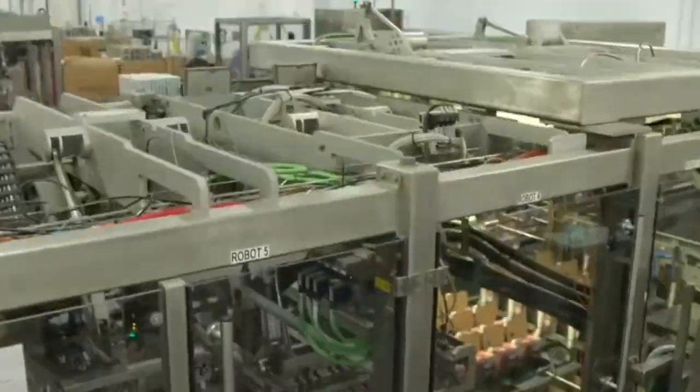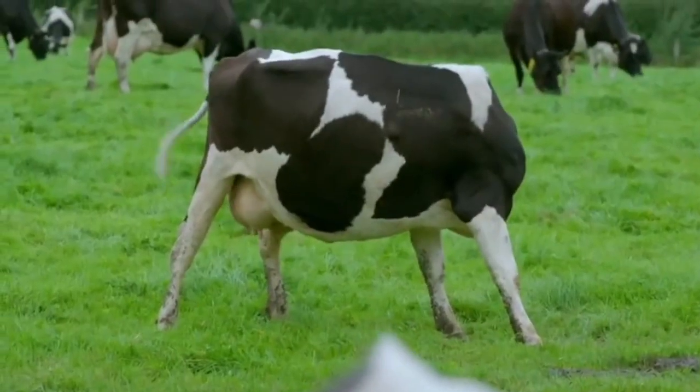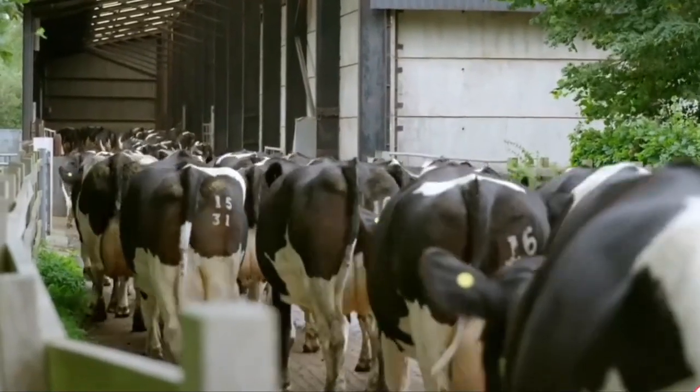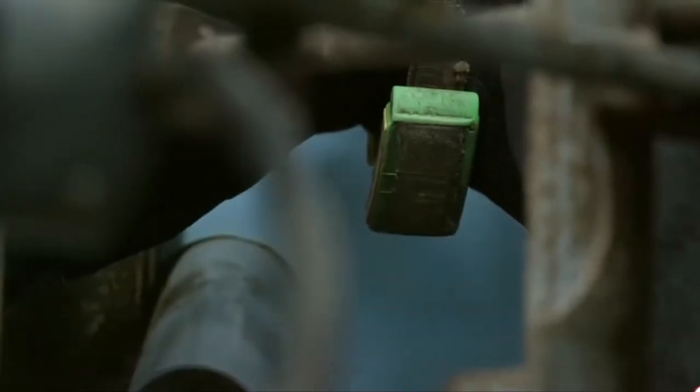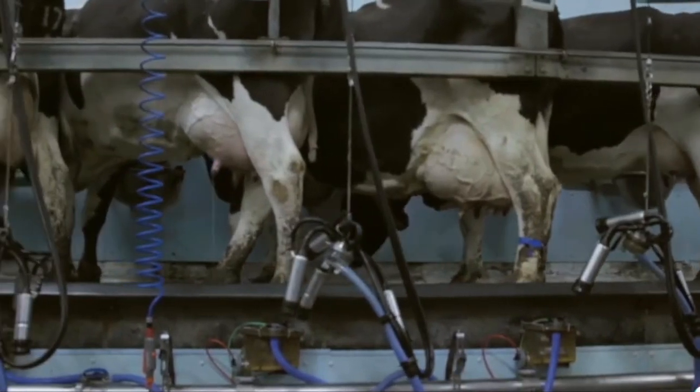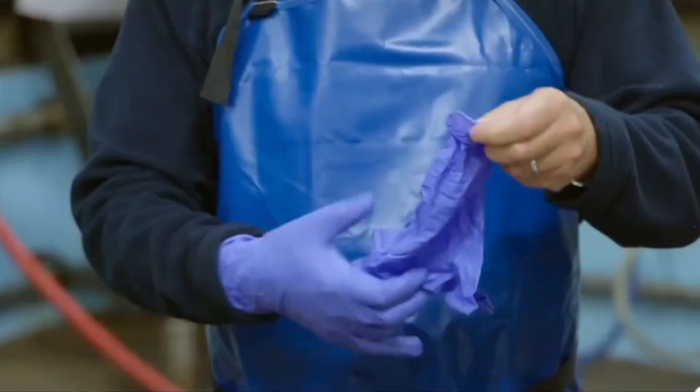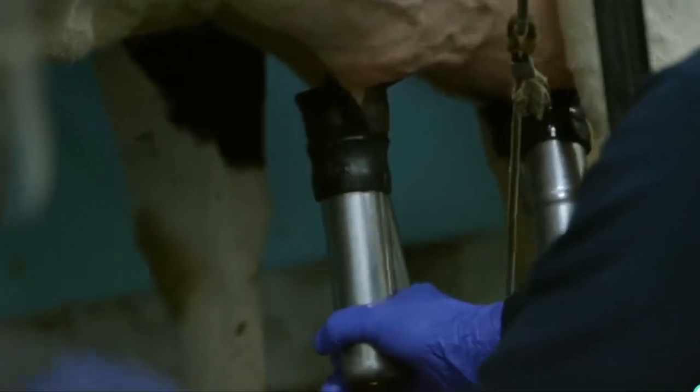Yogurt is a delicious and nutritious dairy product loved by millions of people worldwide. Its production process involves several simple steps to transform milk into a thick, creamy food. In this article, we'll discuss the process of making yogurt. Step 1 is preparation of raw materials.